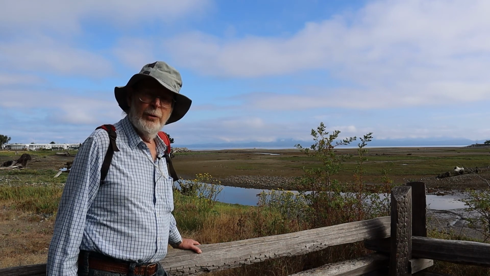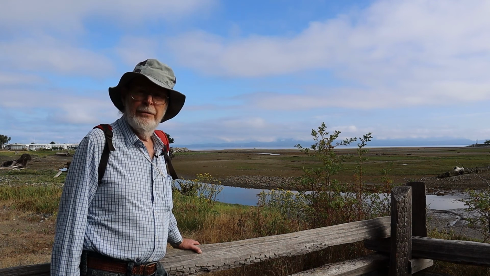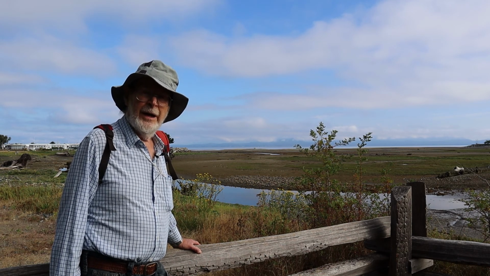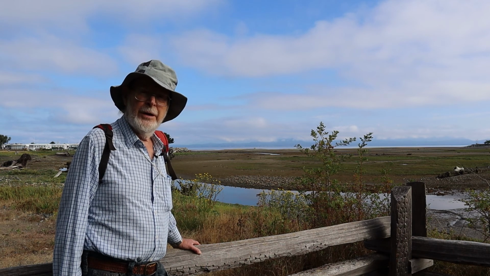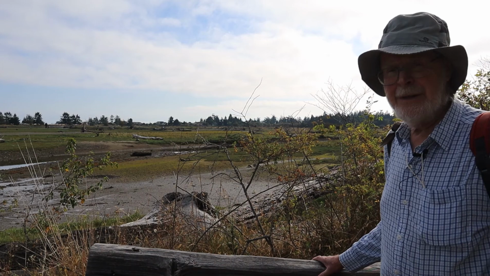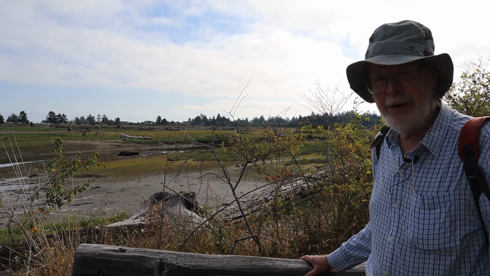The estuary we're looking at today is the Englishman River Estuary on the east coast of Vancouver Island at the city of Parksville. And what we're looking at the present time are the mud banks in the estuary.